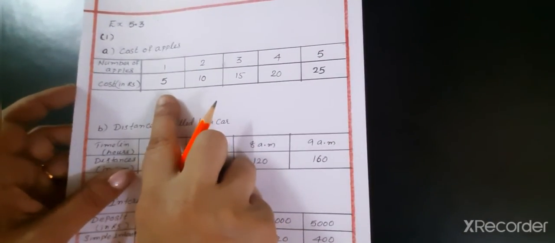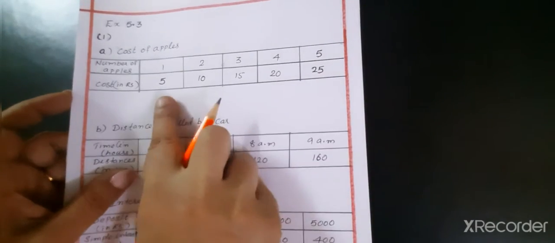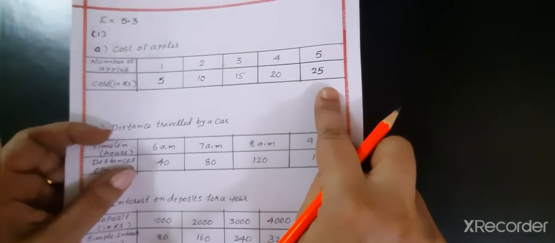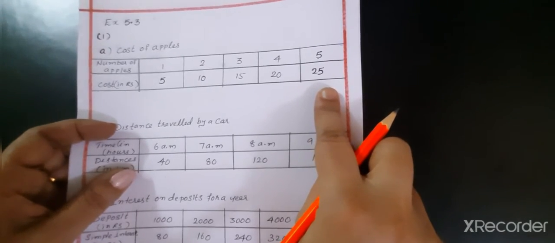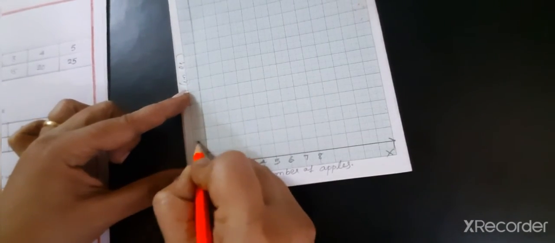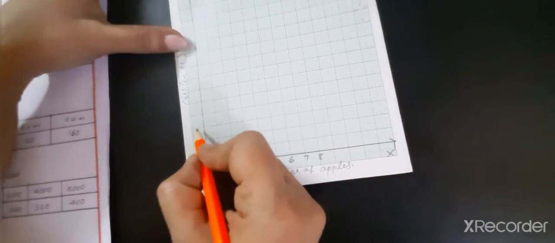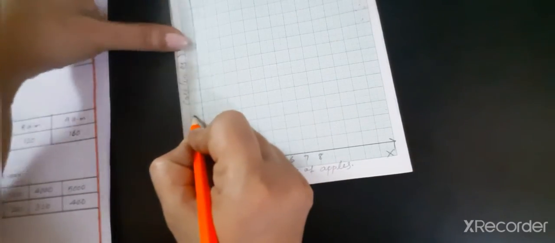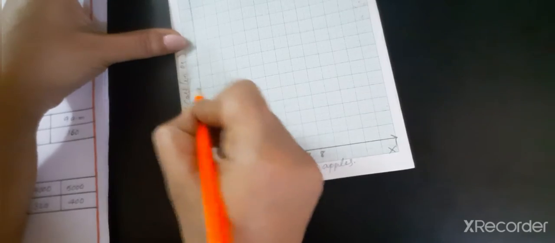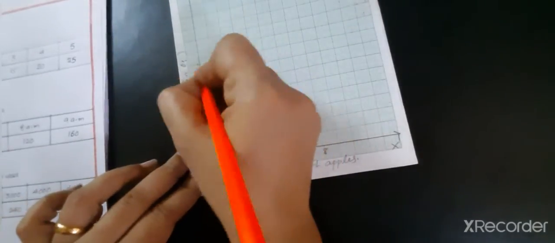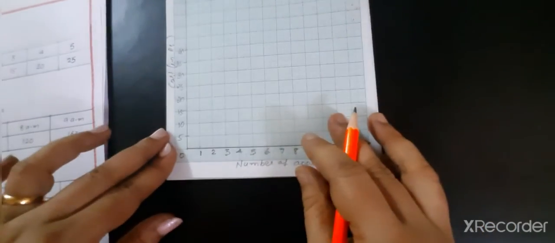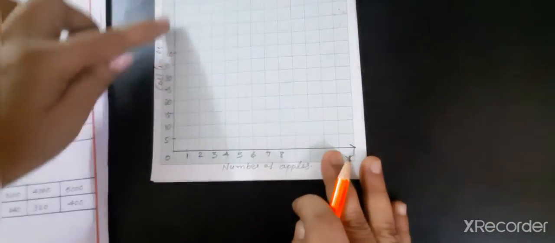And for the cost of the apples, what is the difference between the numbers, children? It is 5 each. So I am taking the unit, 1 unit equal to 5 rupees. In that manner I am going to take. So you can write it here as 5, 10, 15, 20, 25, 30, 35, up to 40 I am writing. Now like this, this is the cost.